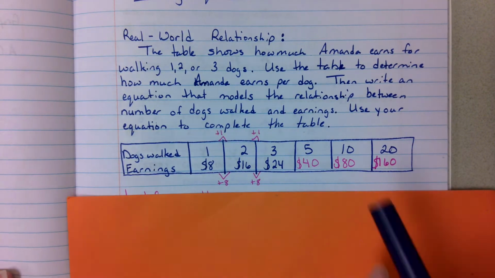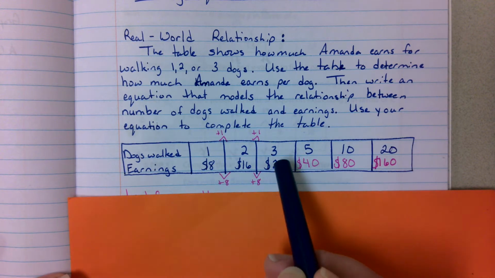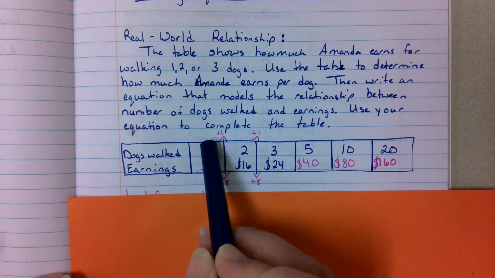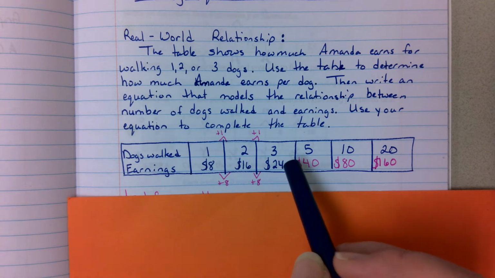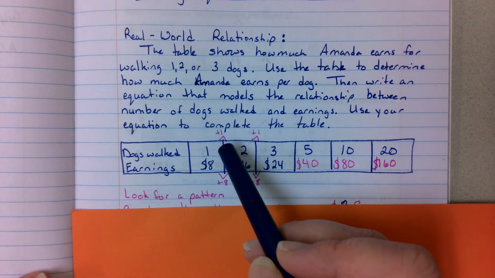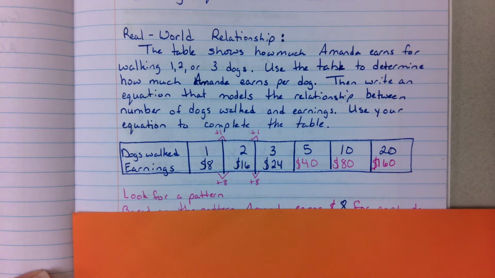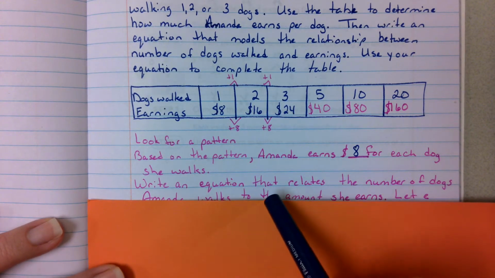So my table began with just the blue. So I had 1, 2, 3, 5, 10, and 20. And I only knew the 8 for one dog, 2 is $16, and 3 dogs, she earns $24. Okay, so first we're going to look for a pattern, and I noticed for each dog she added, she is increasing her earnings by $8. So based on the pattern, Amanda earns $8 for each dog she walks.